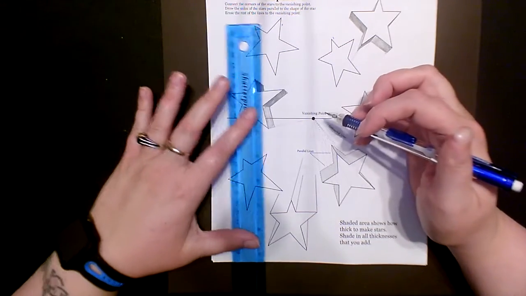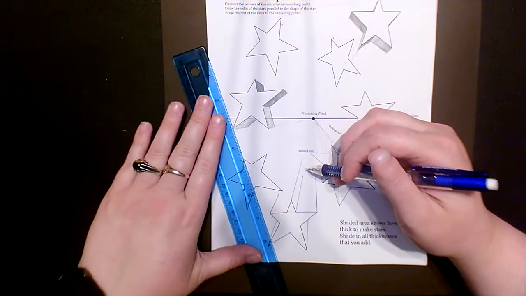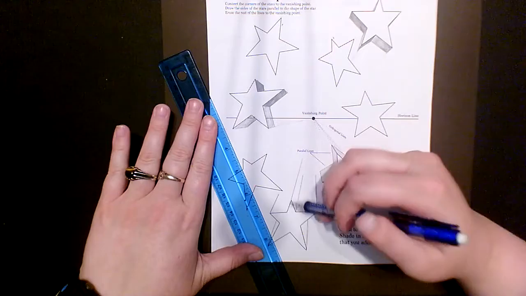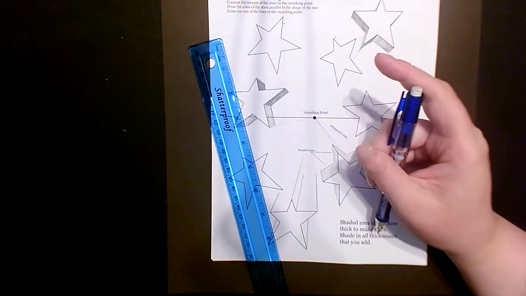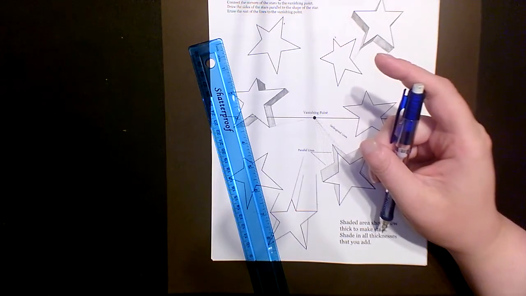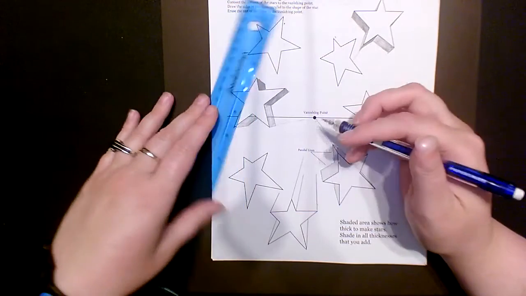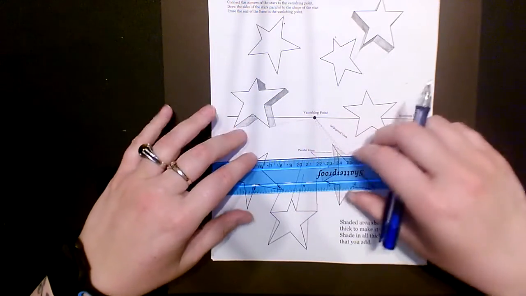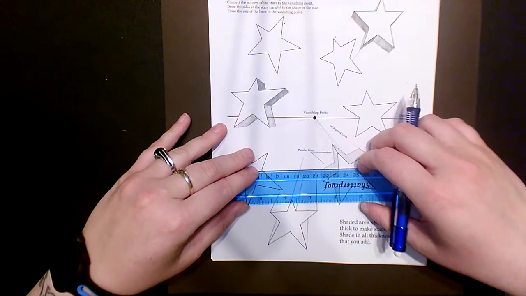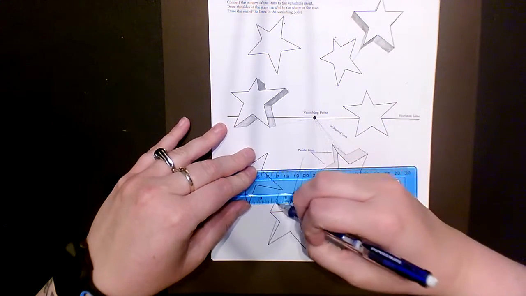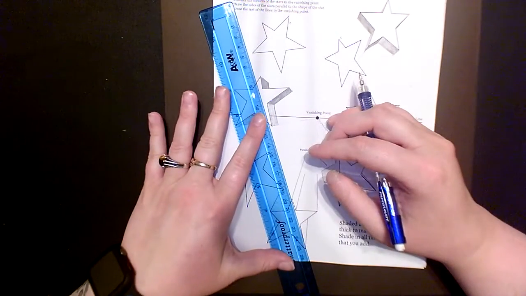Now remember, when you go to do this, don't just put your ruler here and try to aim, don't try to take this over here to this star, because it can get pretty confusing if you don't pay attention. So I'm going to go ahead and draw another star here. I'm going to draw another star here.